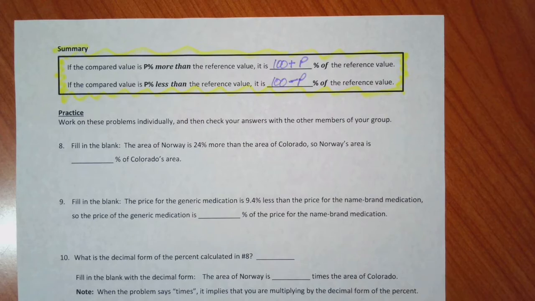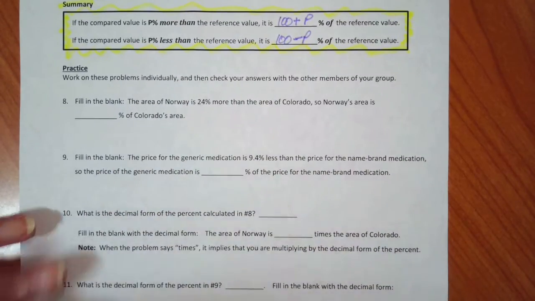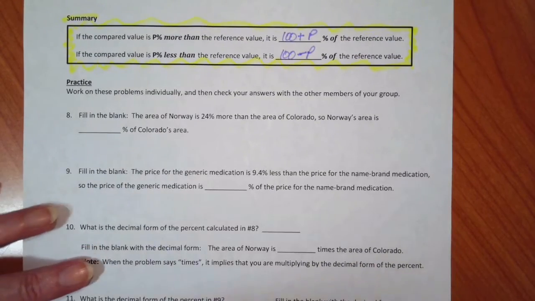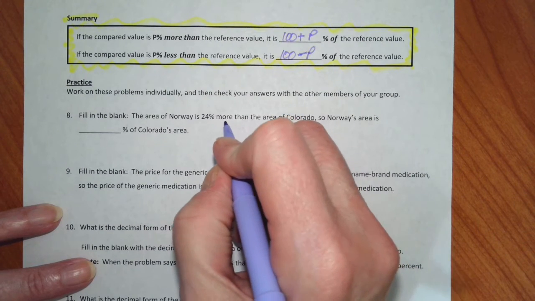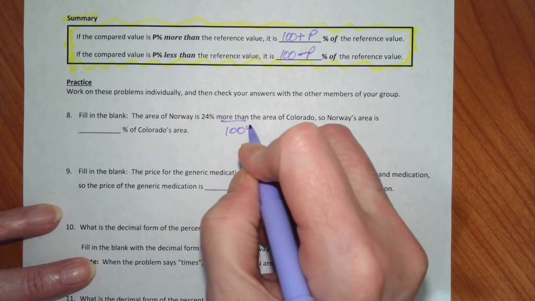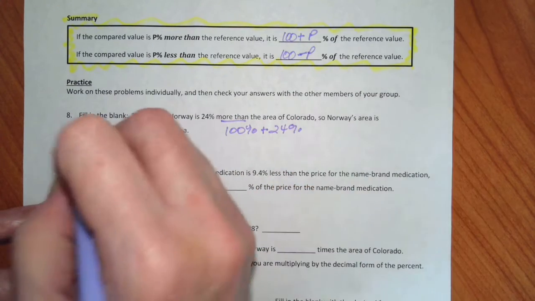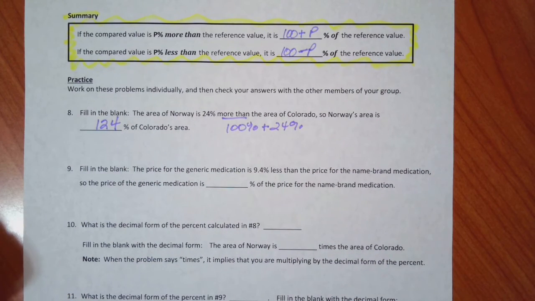All right, so let's practice on these a little bit, and knowing how to write this is going to be really, really important. So we're going to fill in some blanks here. The area of Norway is 24% more than the area of Colorado. So Norway's area is, since it's more than, I'm going to take 100% plus 24%, which means it was 124% of Colorado's area.